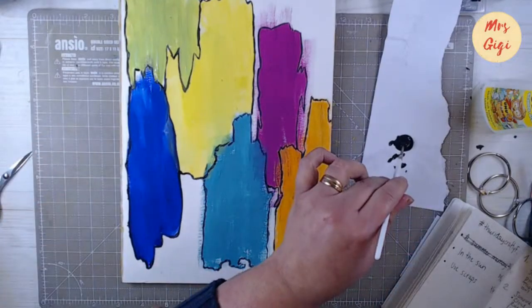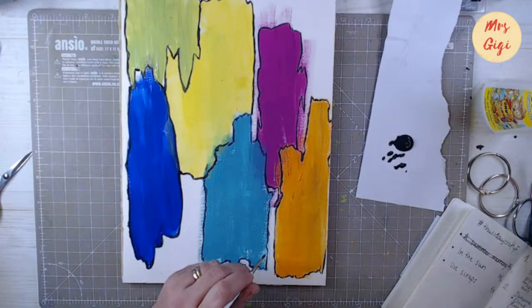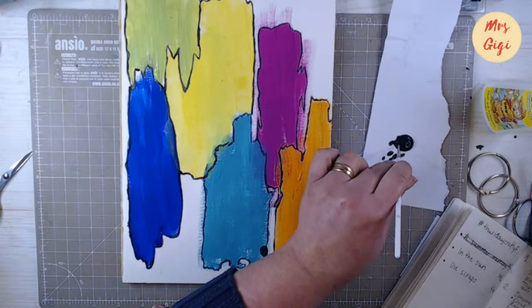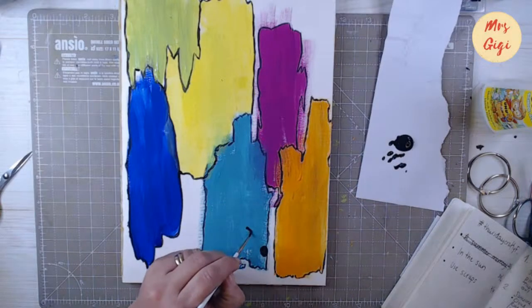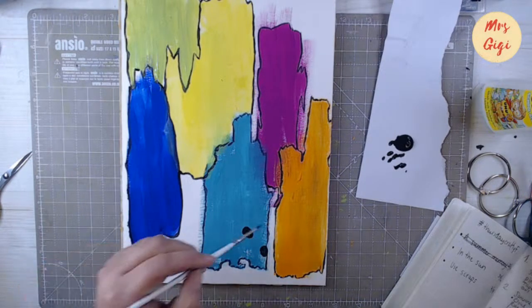So we are going with, let's see, some dots. I kind of, as you all know, I like my circles. And when thinking circles, they do not need to be perfectly round.